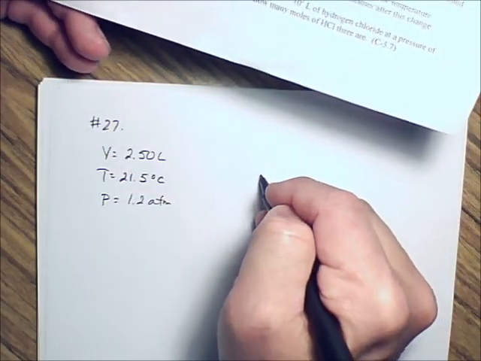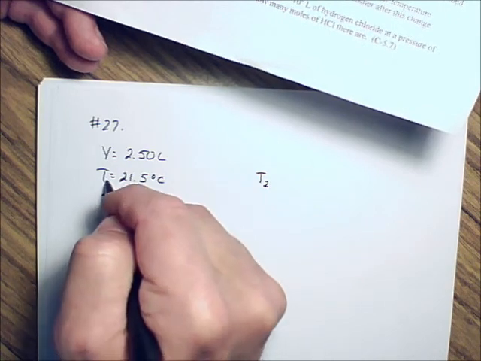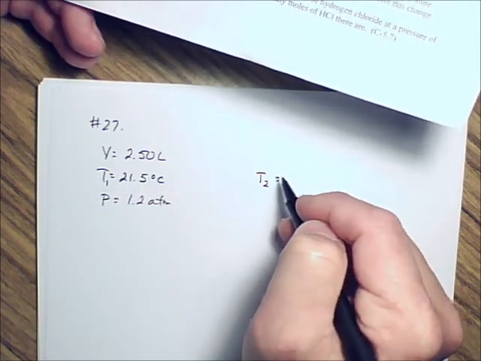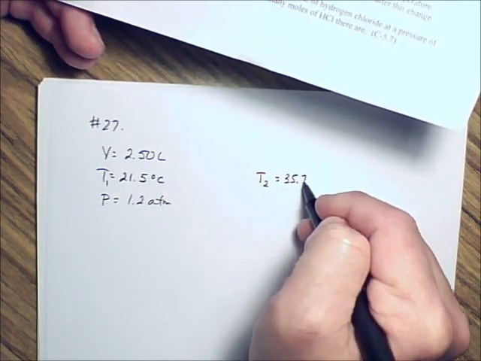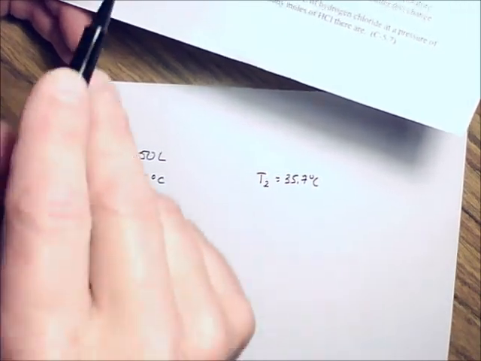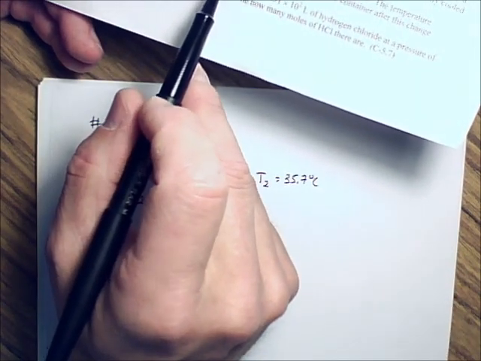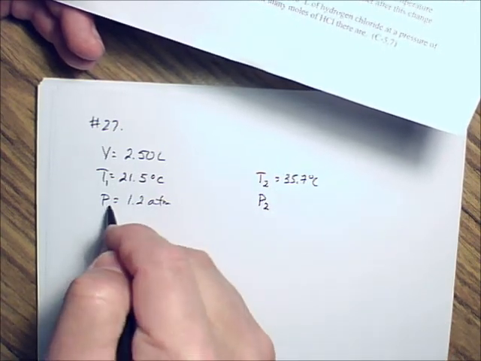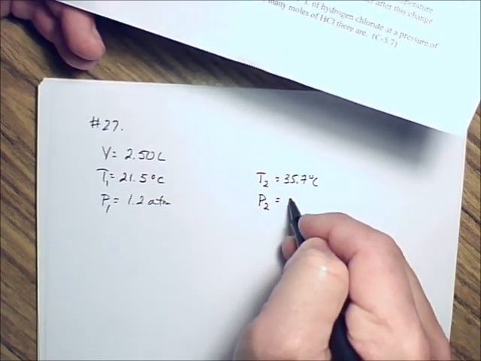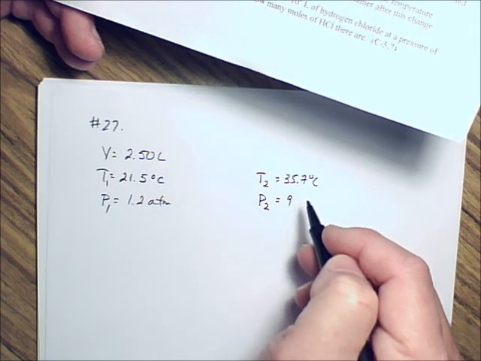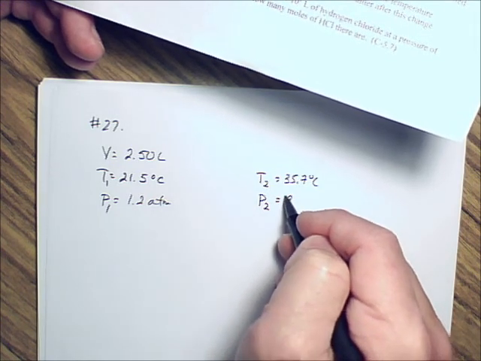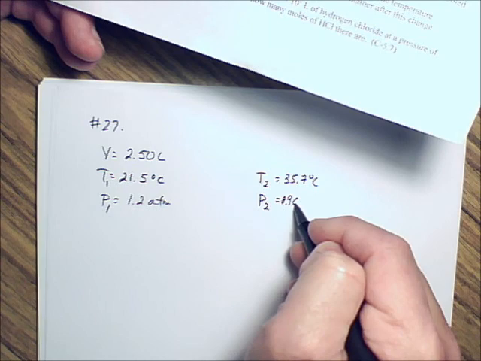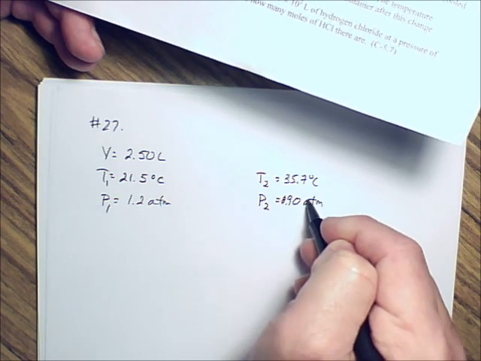The temperature increases. So I got a new temperature. That must be temperature 2. So this is temperature 1. Temperature 2 is 35.7 degrees C. New pressure, 0.90 atm. So this must be pressure 2, and this is pressure 1 then. Is it 90 or 0.90? Let's see, it's 0.90 atm. Okay.